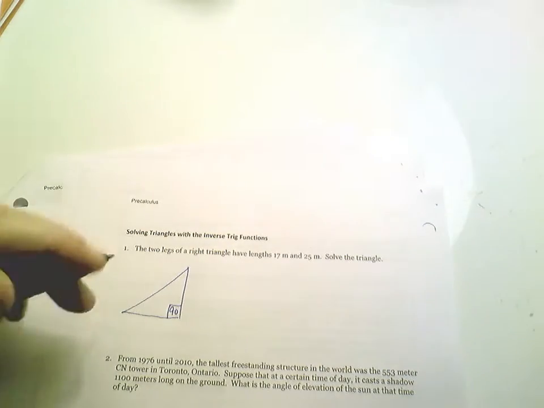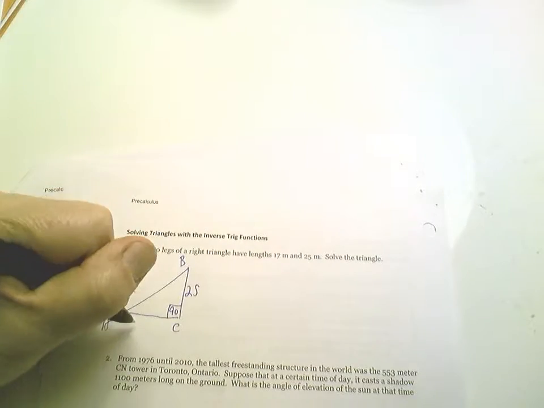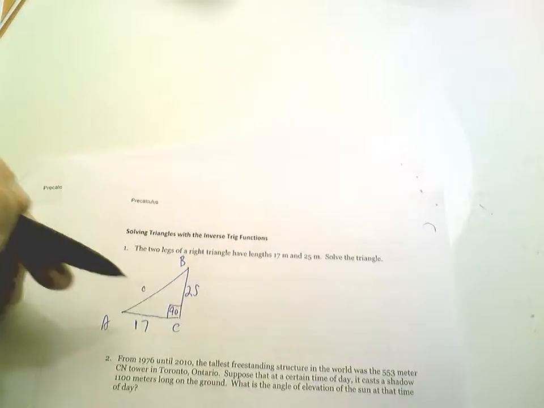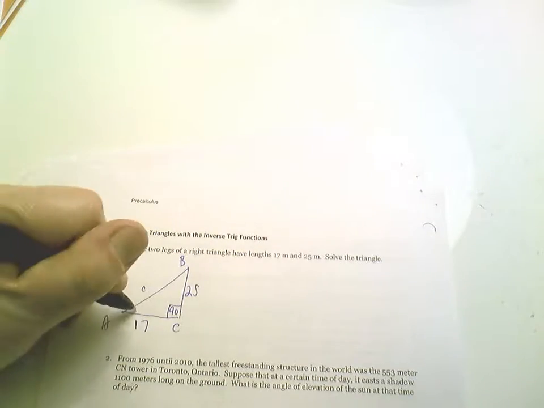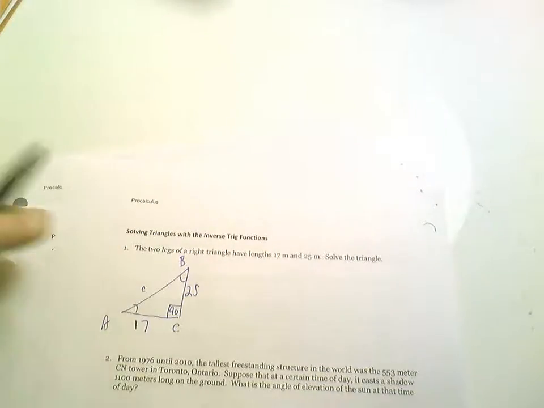I'm going to call this triangle A, B, C. And just the way I built it, I'm going to go ahead and put my 25 here. I'll put my 17 here. This is my little c, which happens to be the hypotenuse. I can build that very, very quickly. I'm going to want to find these two angles, angle A and angle B. I'm going to find them in degrees mode.